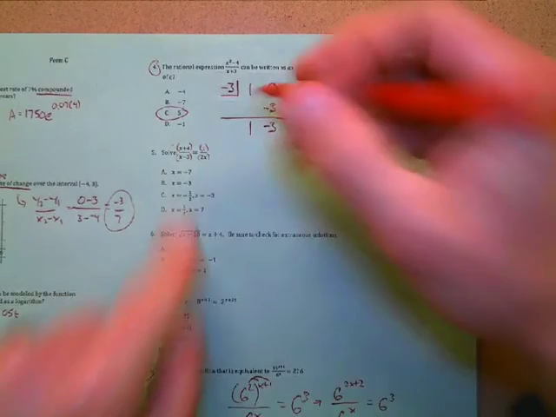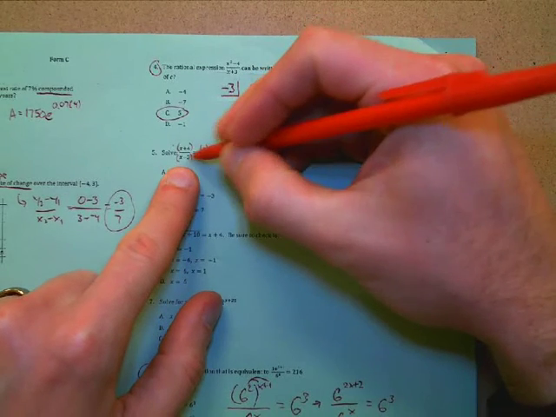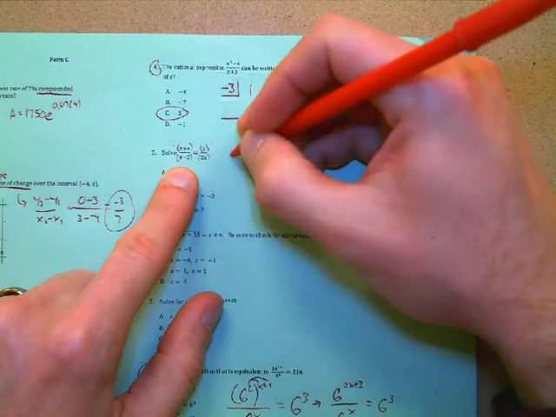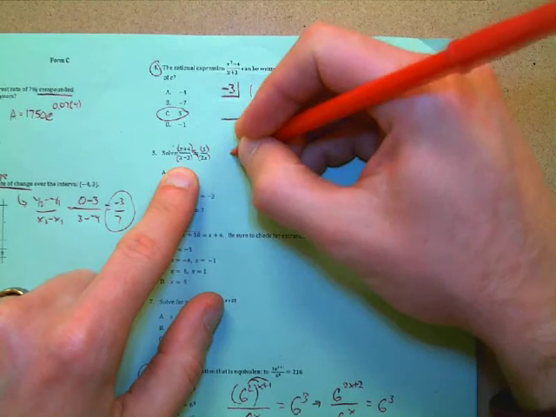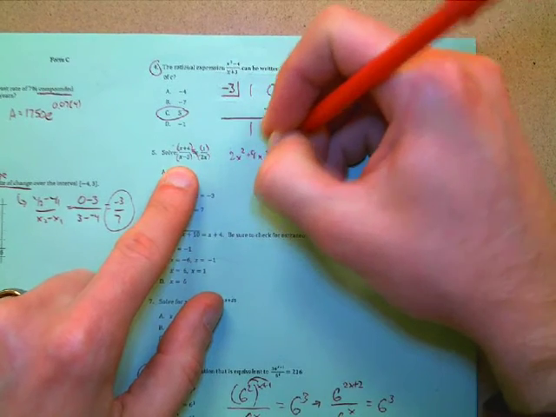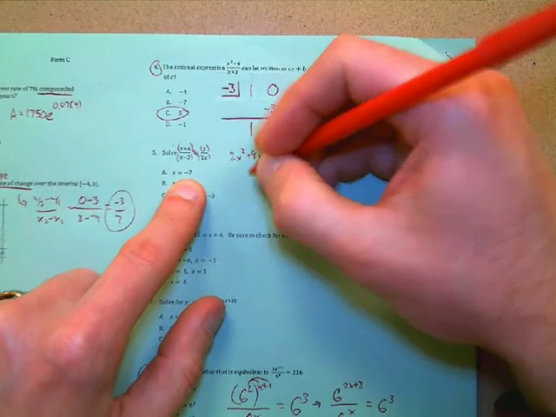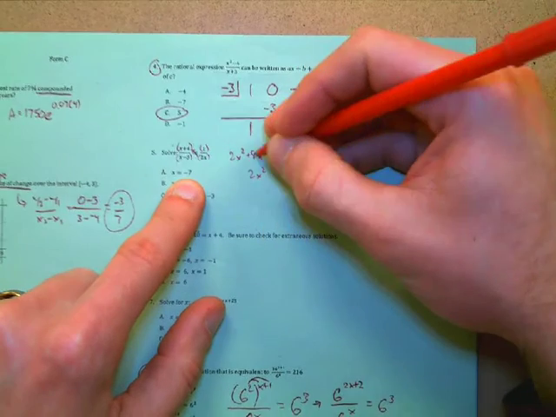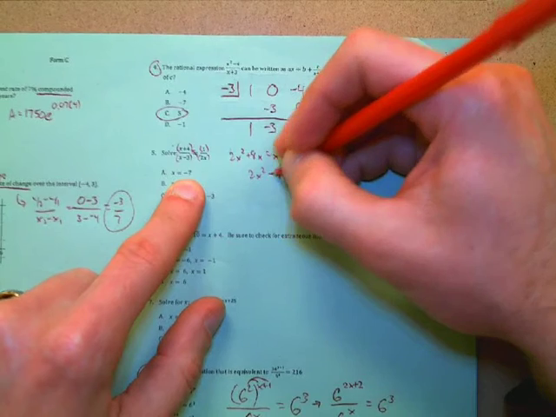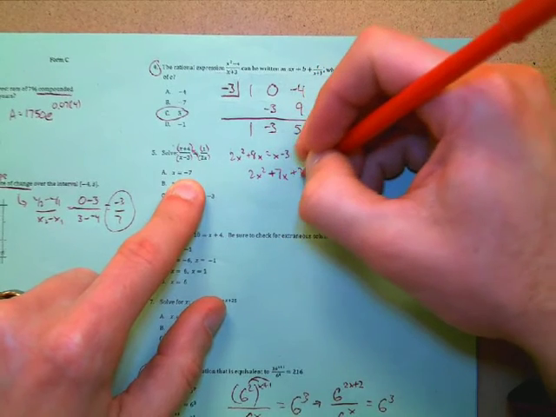So cross multiply here because you have a fraction equal to a fraction. So we'll do 2x times that. We'll have 2x squared plus 8x equals, and then x minus 3 times 1 will be just x minus 3. Bring everything over to one side here. You'll have 2x squared plus 7x, and then plus 3 equals 0.